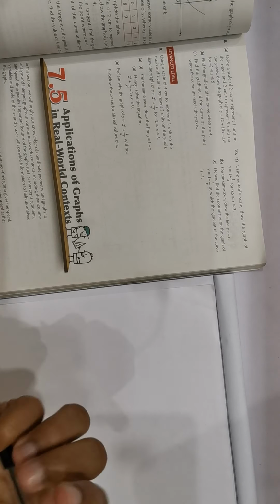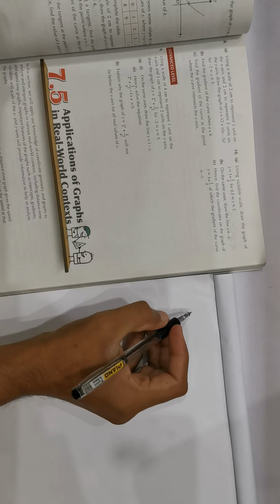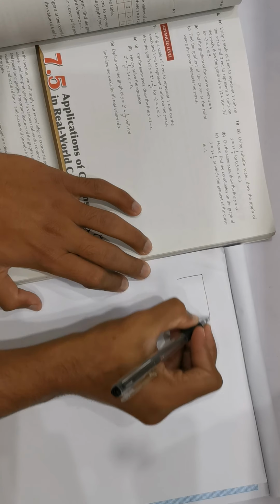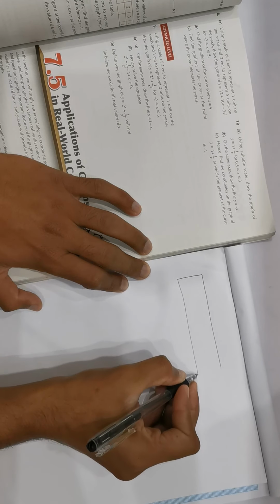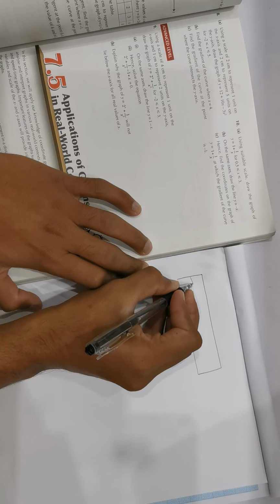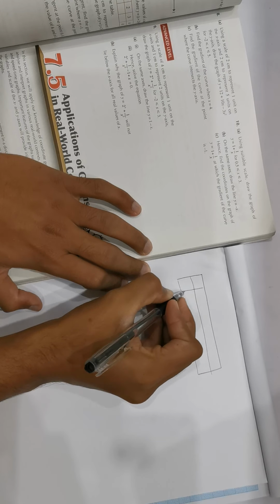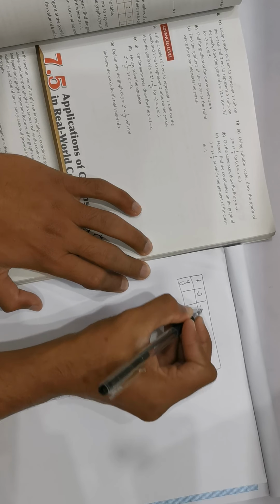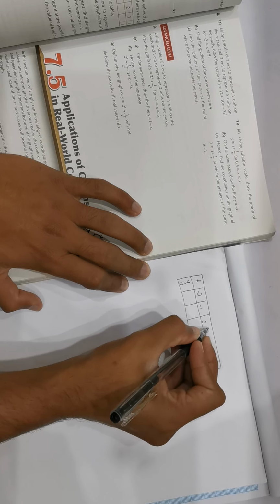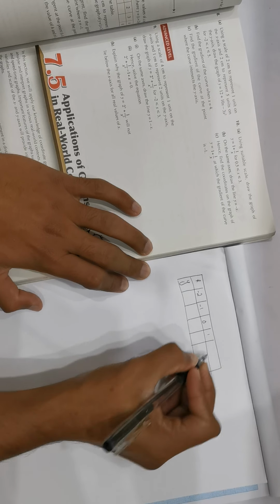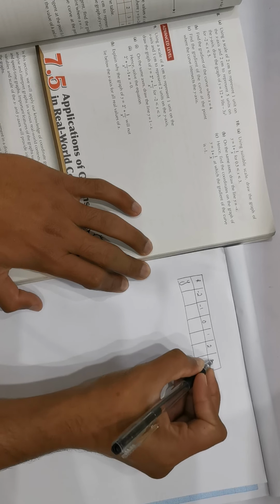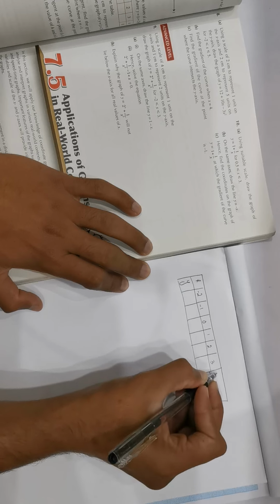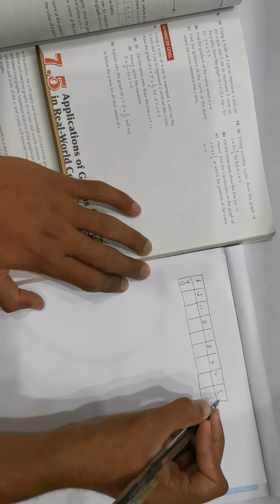And we know when such type of questions come, what we do, we make a table for them. The values of x are from minus 2 to minus 1, 0, 1, 2, 3, 4 and 5.